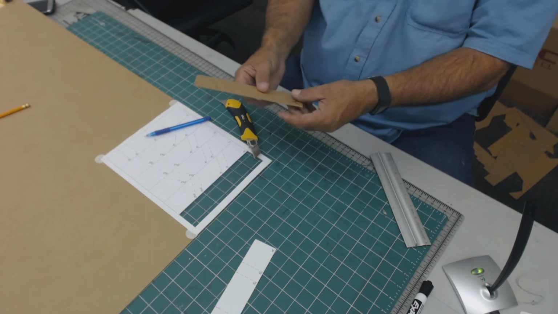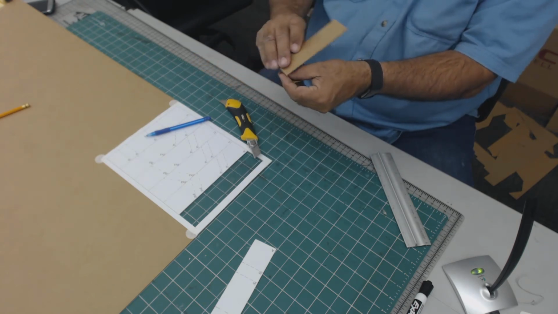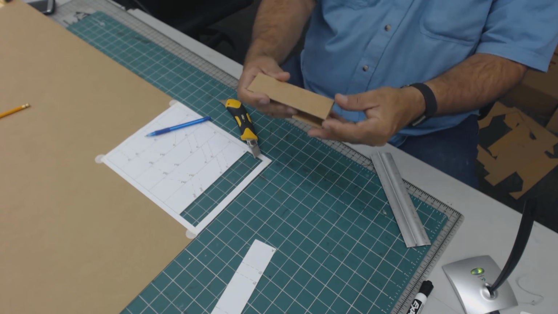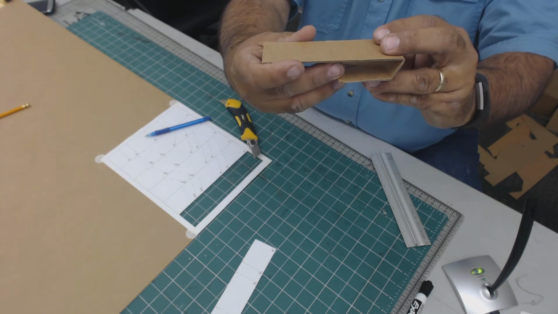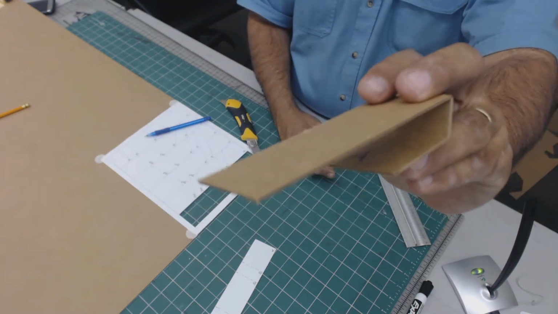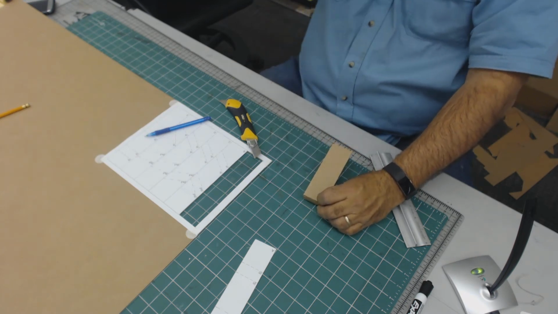Okay? All right. So the first thing I'm going to do is crease this along that bend, and bend the other one, and there is my first level. Okay. So let's make sure the camera sees that. The letter A is still on the under level.